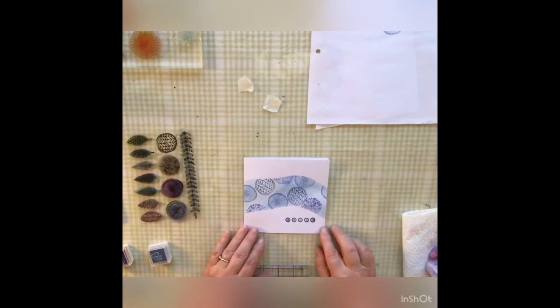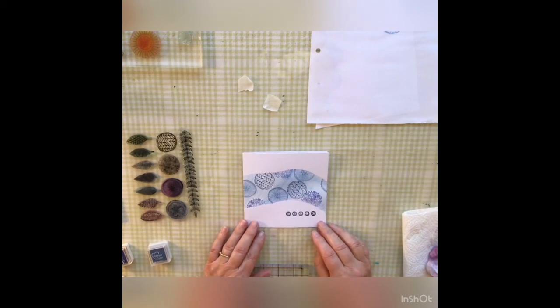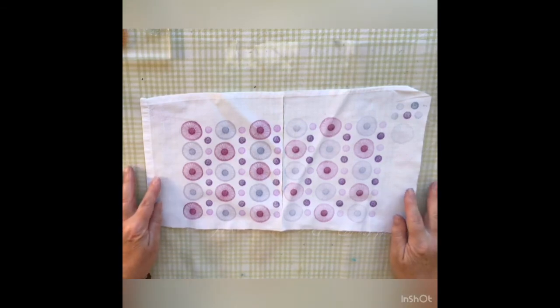So have fun with those techniques, and next week we'll be looking at printing onto fabric. So I'll give you a little peek at what's ahead for next week. This is what we're going to be doing next week, painting onto fabric, printing onto fabric.